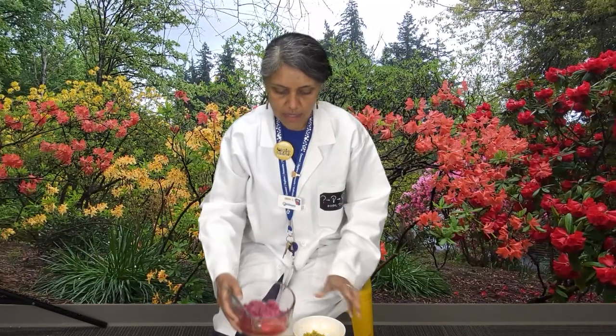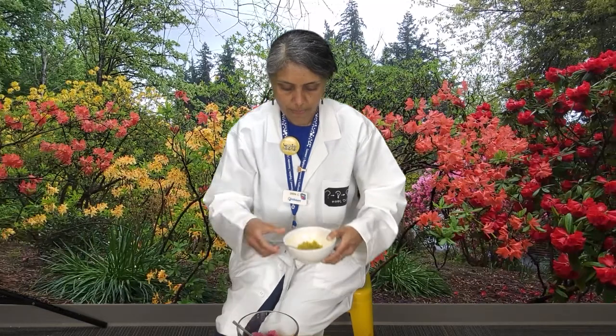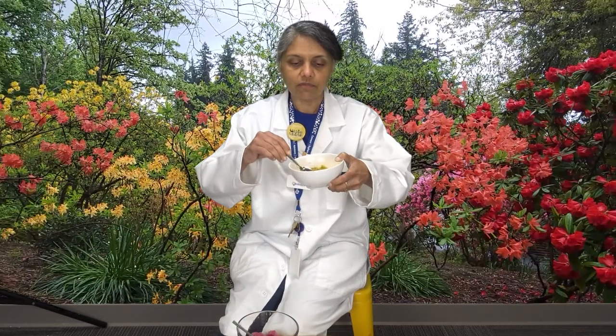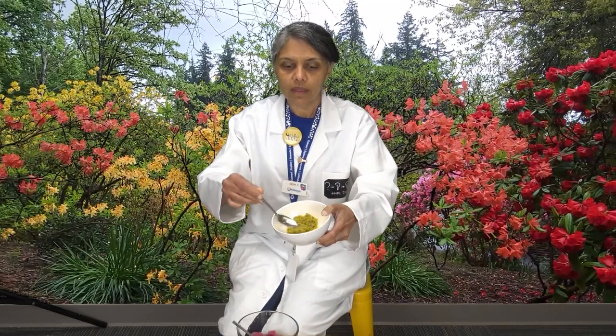You can see here the pigment has been extracted into the water. So the color of the water is the color of the petals that we had here. And here is some from the dandelion flowers.